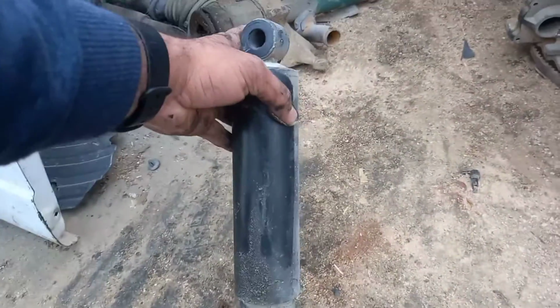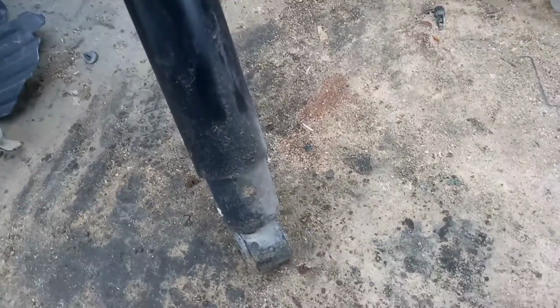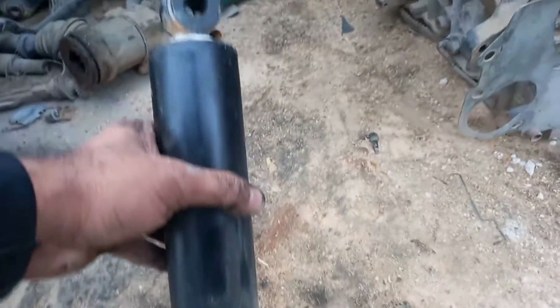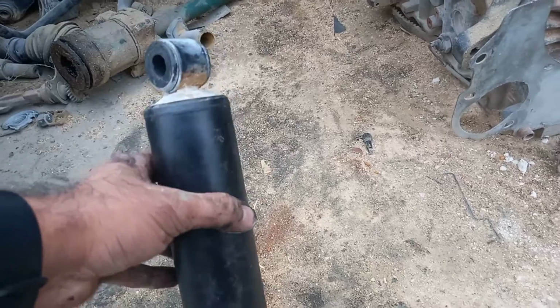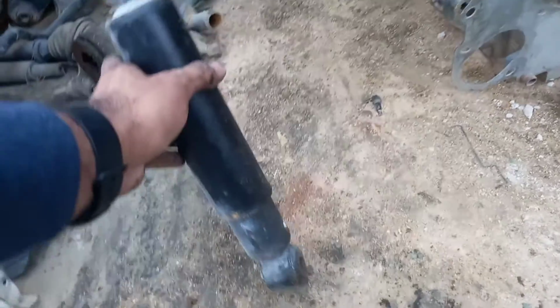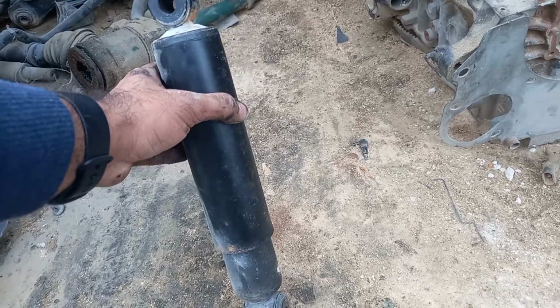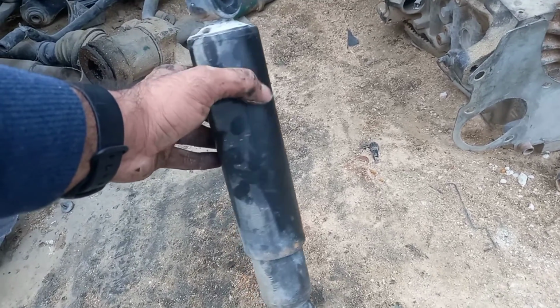Today I'm going to explain what is the use of the pressurized gas inside the shock absorber. Here you can see one of the traditional shock absorbers. This one is hydraulic oil filled. There is no gas. Inside a traditional shock there is one chamber with fluid, and there is one piston also.